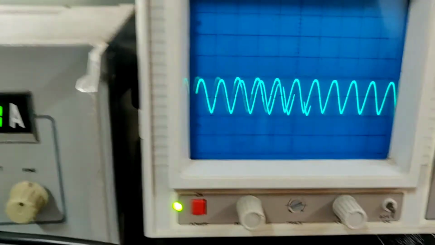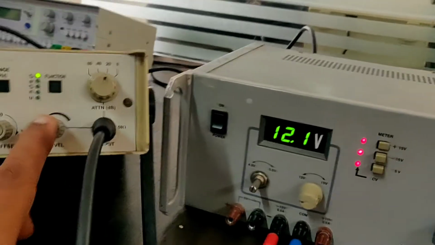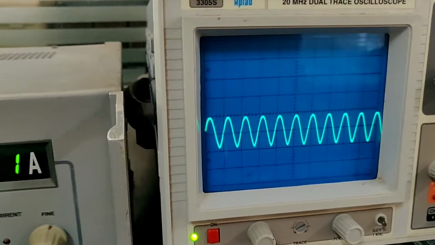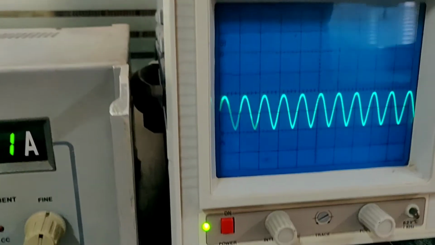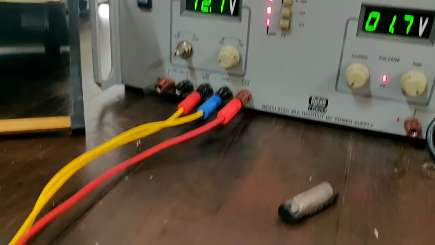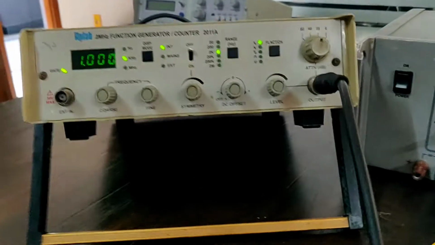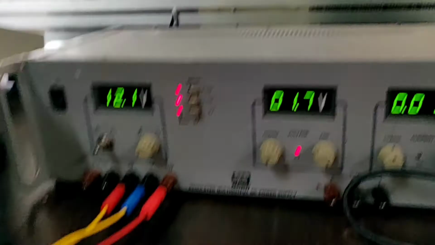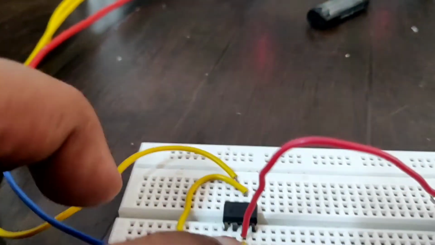So if you want to change slightly, you can go for this control. Okay, so 1 volt peak to peak, I got it. This is what exactly you have to do. Connect the function generator to the circuit, don't bother what frequency and what amplitude, initial settings. Then take the CRO output and connect to the input.